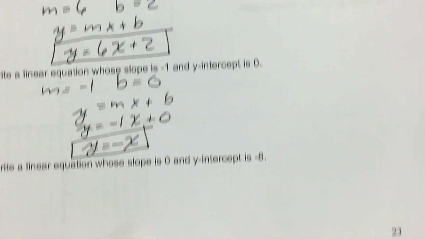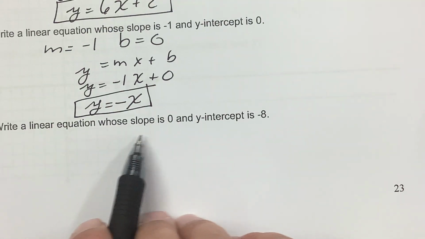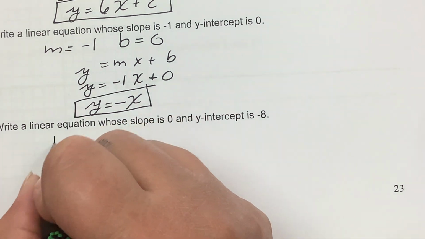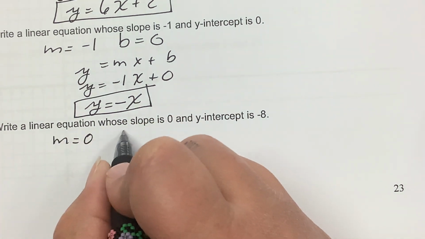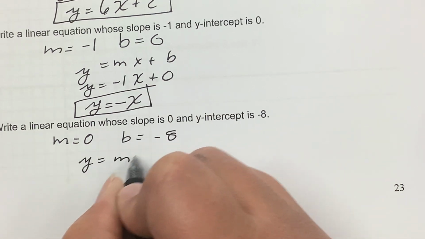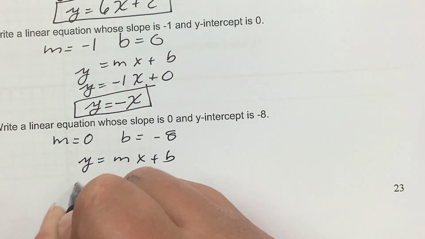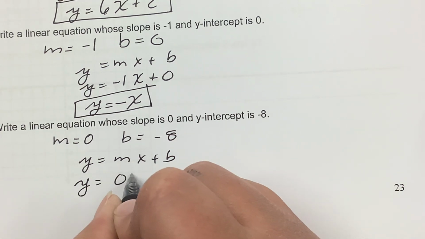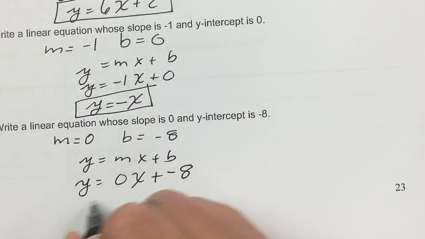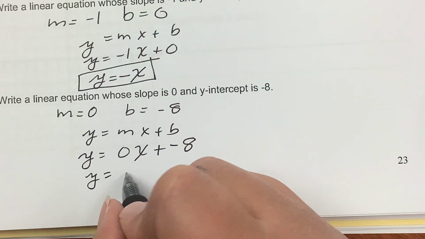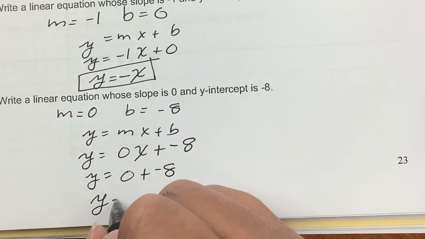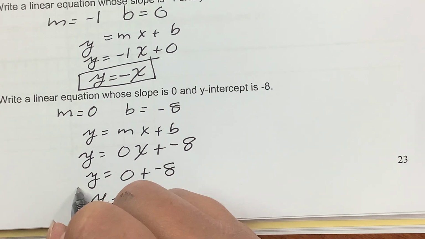Huh, that's not horrid. Write a linear equation whose slope is 0 and whose y-intercept is -8. M equals 0, b equals -8, y equals mx plus b, y equals 0 times x plus negative 8, y equals 0 plus negative 8, y equals negative 8, because there's 0 x's.